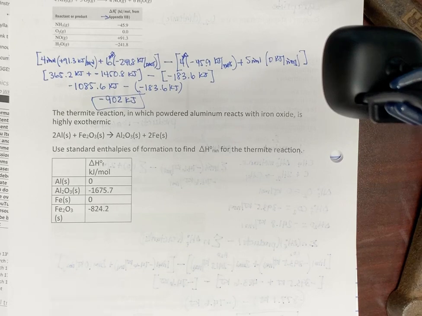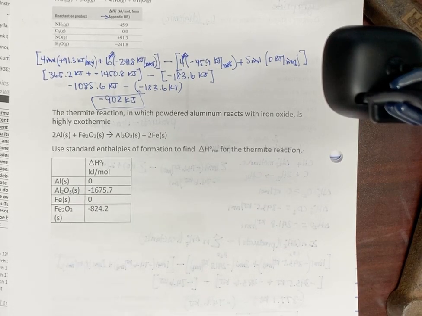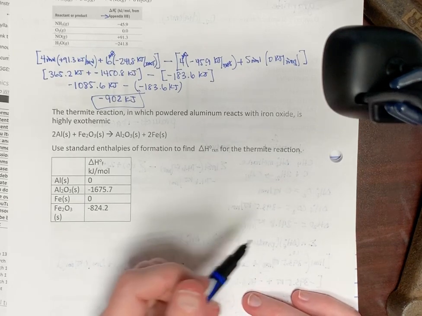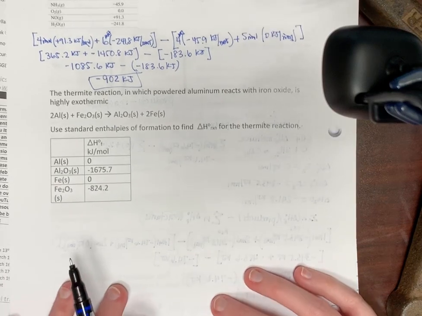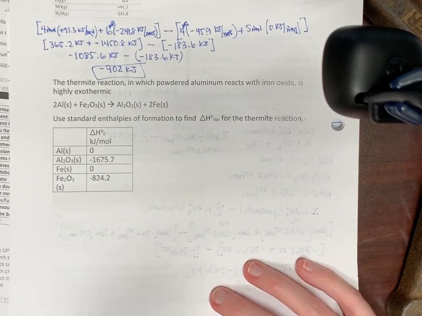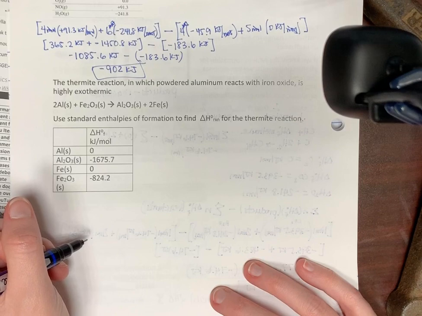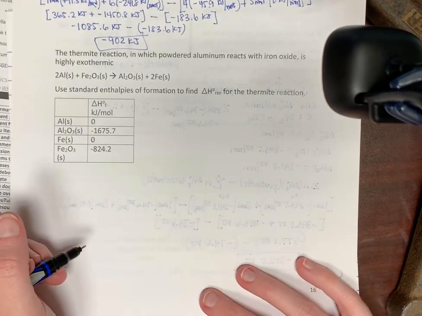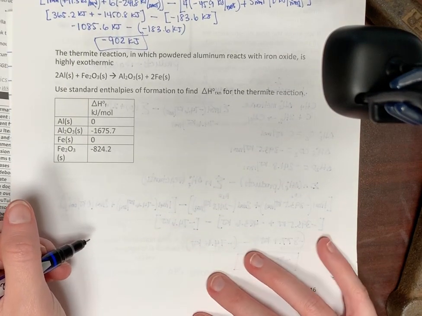But if it gave us a whole bunch of equations that we had to manipulate, we would have to do Hess's law. All right, so I'm going to work this one, and I'm just going to jump right in. So again, this may be your preferred method. If it's not, then that's okay.